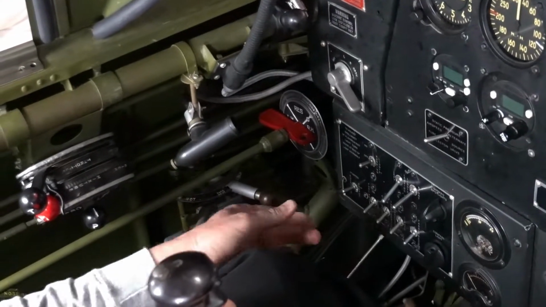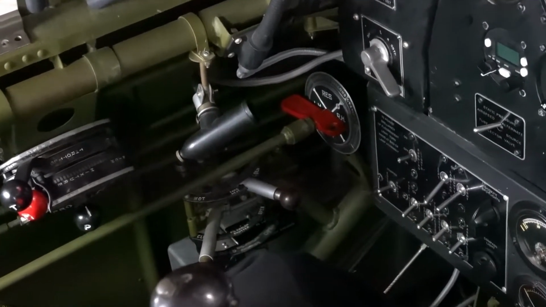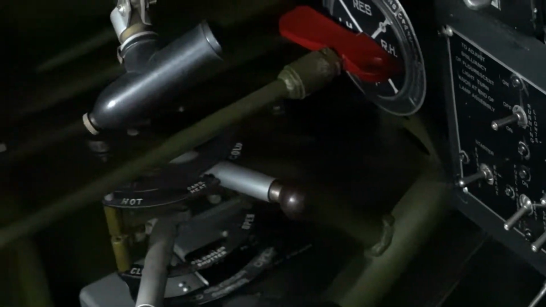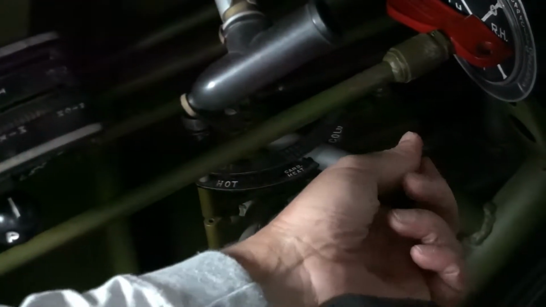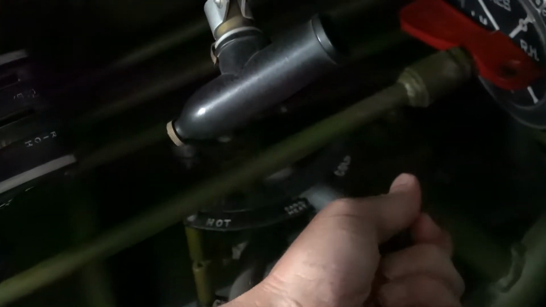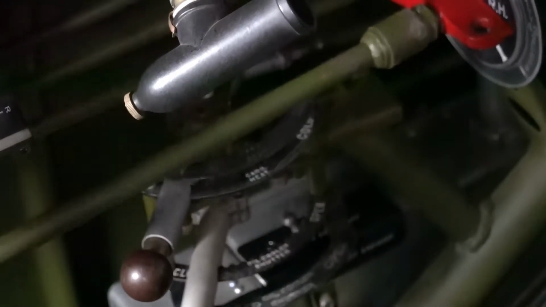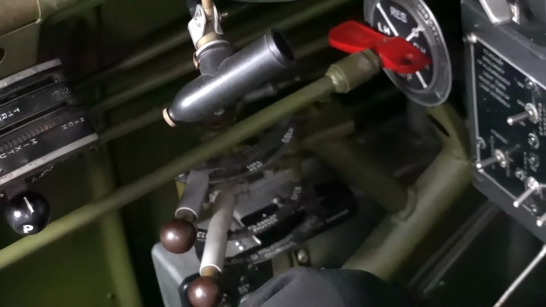Up here is carburetor heat. Old-fashioned carburetors, especially in airplanes, have the potential to generate ice by condensing water out of the air as it flows through the carburetor, and that can choke down the engine and cause it to stop. So we have a control here that lets us direct engine exhaust heat into the carburetor to melt any ice that's building up.